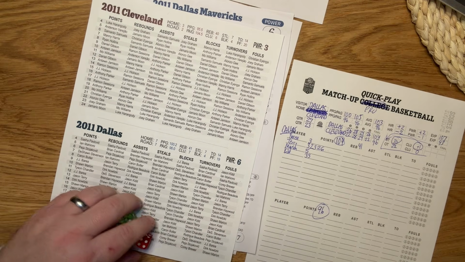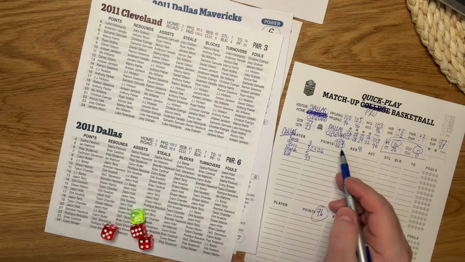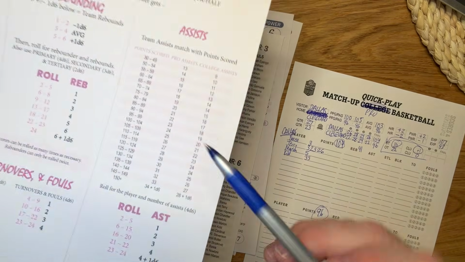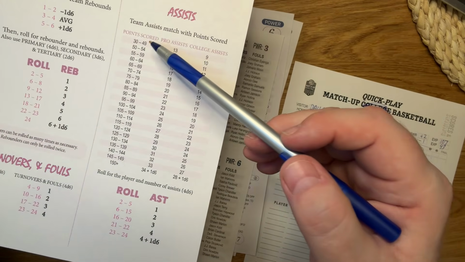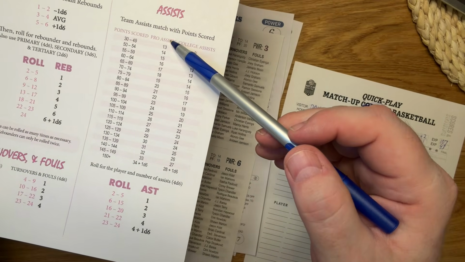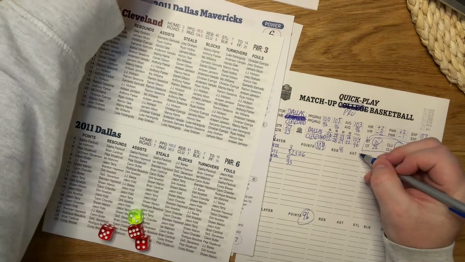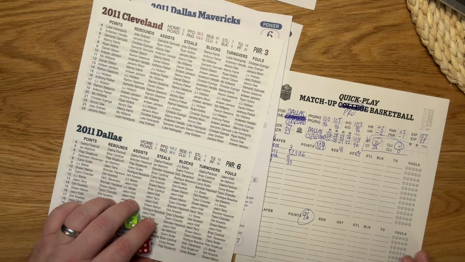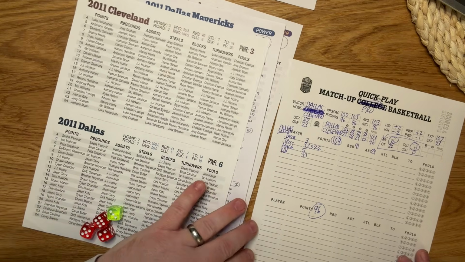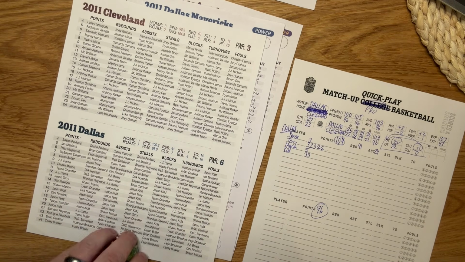Assists. You just look at how many points you scored on this chart. It is right here. You look at how many points you scored. You look under pro. They scored 104 points. Under pro, they will get 24 assists. So you roll those out as well off the chart.